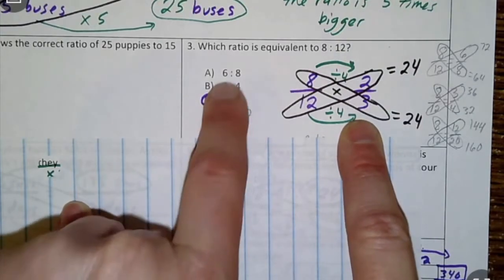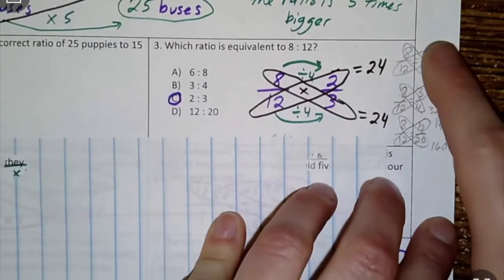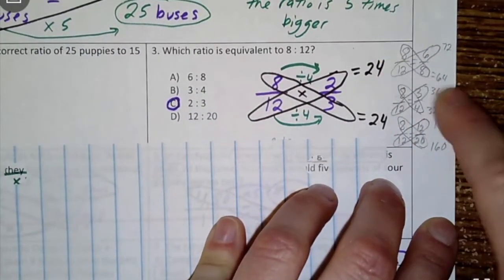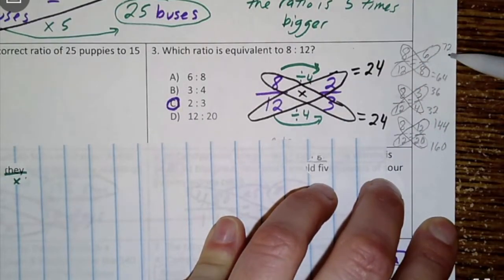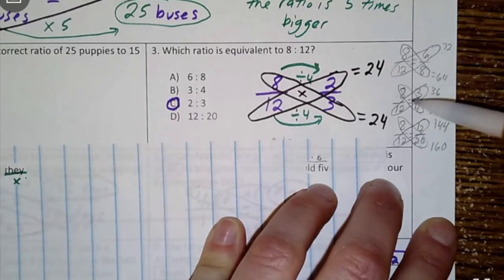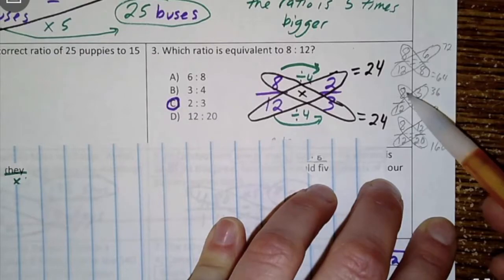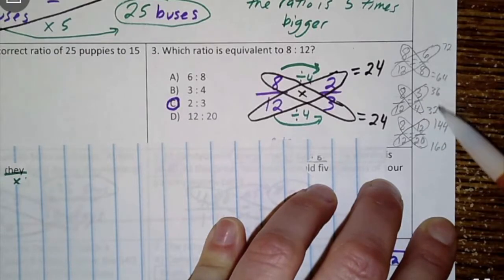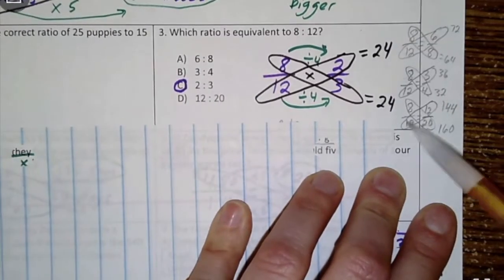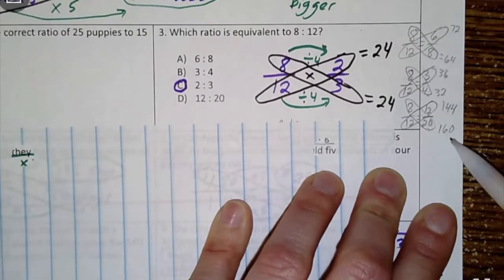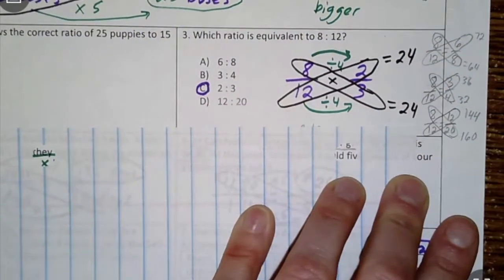So why is it not equivalent to 6 to 8? So when I show that example here, 8 to 12 and then 6 to 8. 8 times 8 is 64 and 12 times 6 is 72. So 72 and 64, they're not the same number when I multiply across. 8 to 12 is not equivalent to 3 to 4. 12 times 3 is 36 and 8 times 4 is 32. So these are not the same. And when I said 8 to 12 to see if it's equal to 12 to 20, 8 to 12 is not equivalent to 12 to 20 because when I multiply across, I get 160 and I get 144. So those types of questions go with RP1.